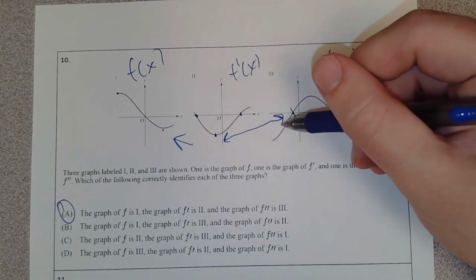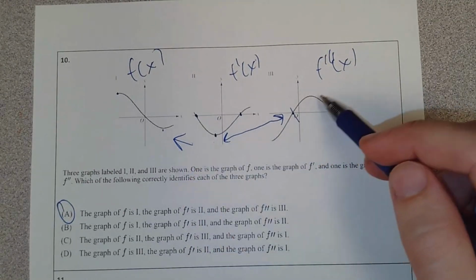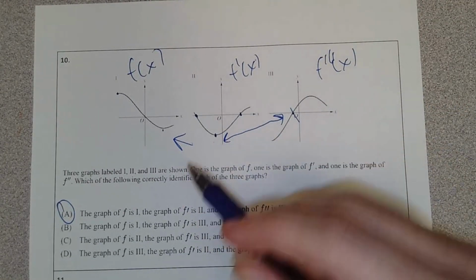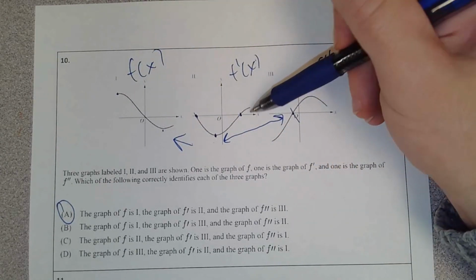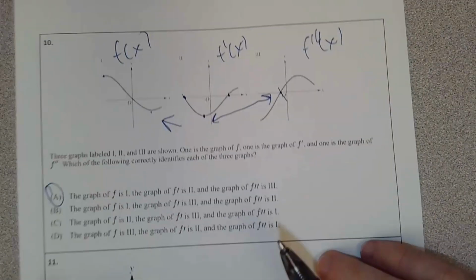When this is negative, this should be decreasing, which it is. When it's positive, this should be increasing, which it is. When this is negative, this should be decreasing, which it is. When it's positive, it should be increasing, which it is. So it is A.